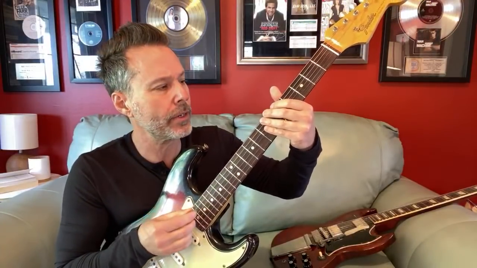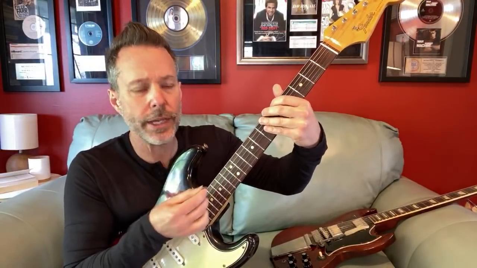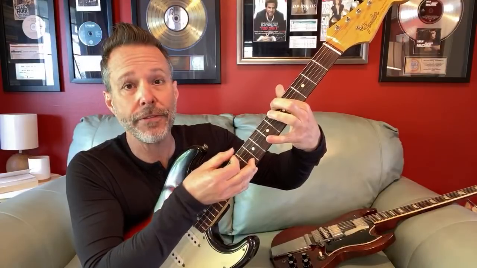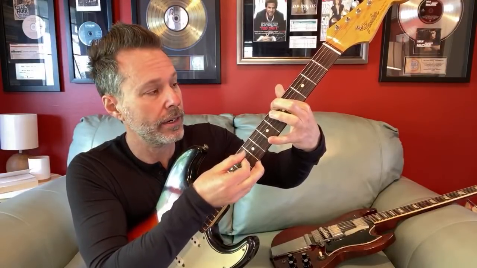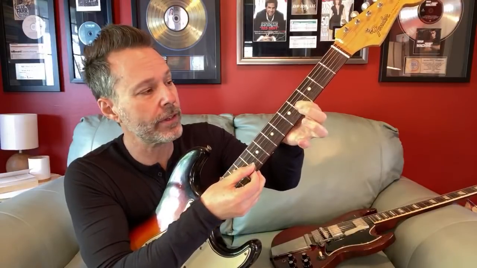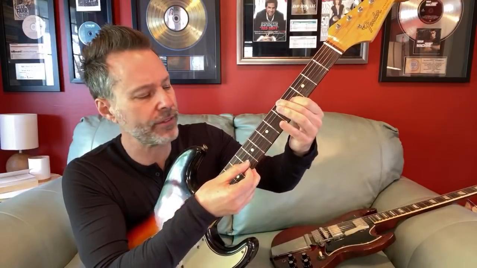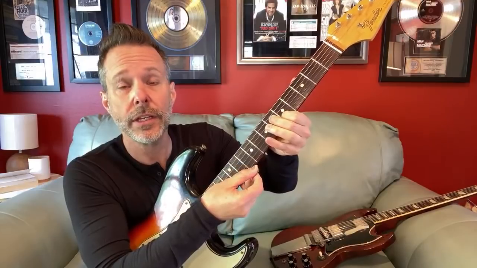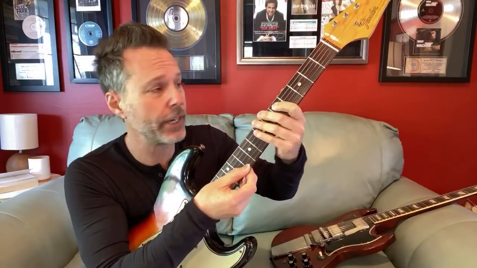Another thing to remember is, remember how we tune the strings at the 5th fret here? You ever do that? And then down here for the B string, you have to go down a half step and then back up. You know how we do that? Yeah, good.